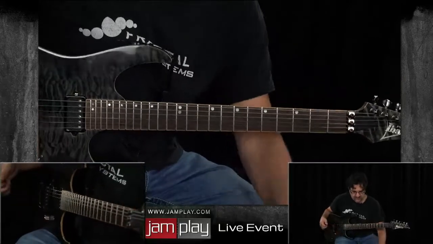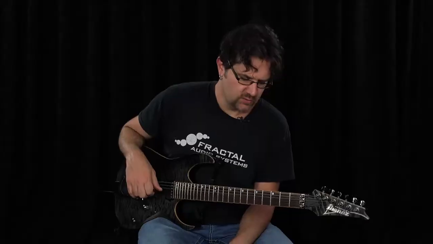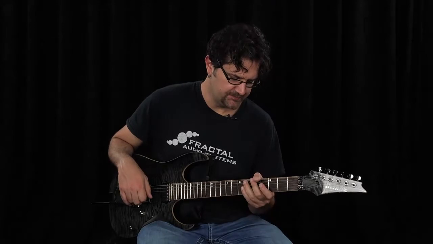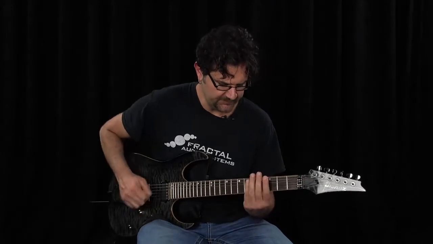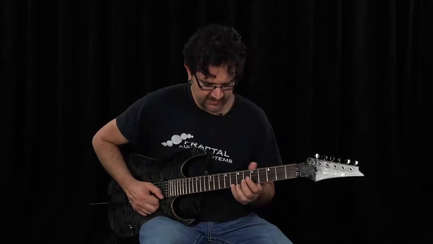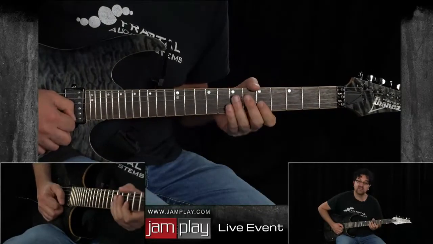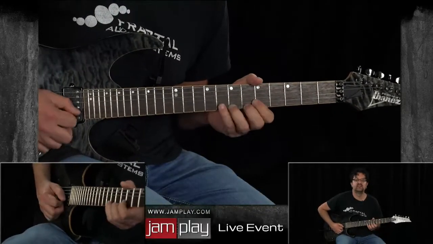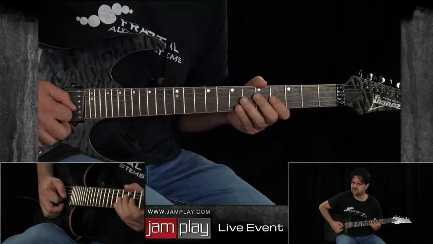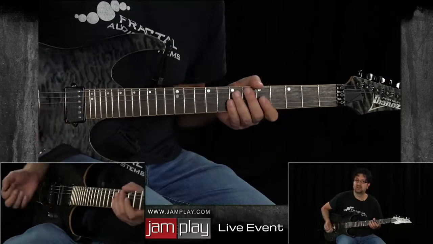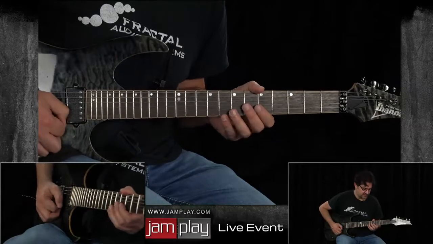Okay, if we reverse that, we're going to start on the top, the 1st string. We're going to descend 6 notes, and then ascend 4. Descend 6, ascend 4, and so forth. And it would sound something like this.